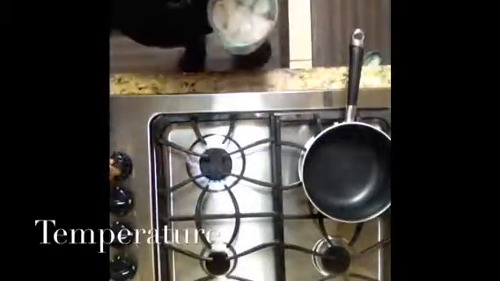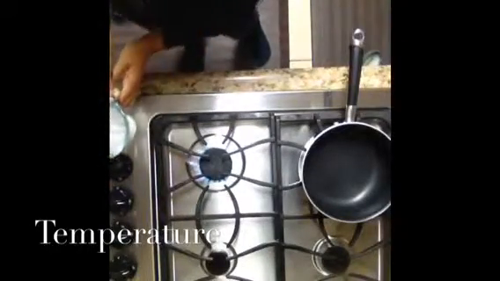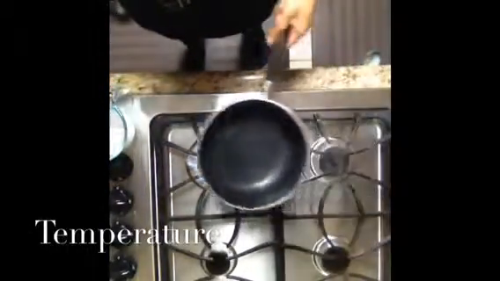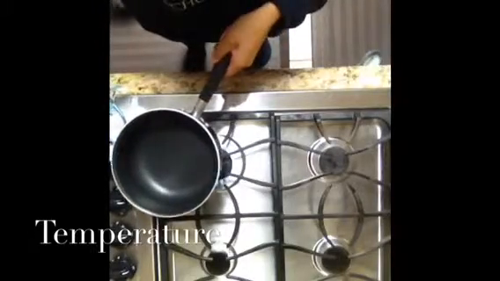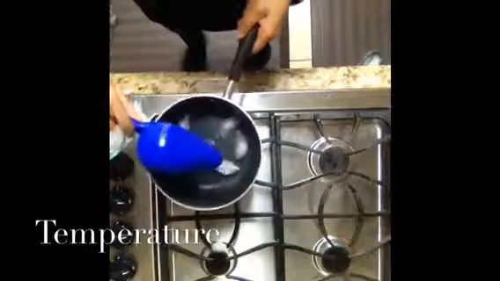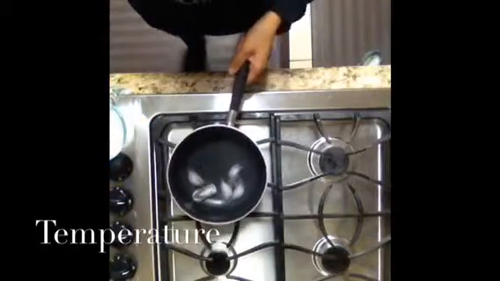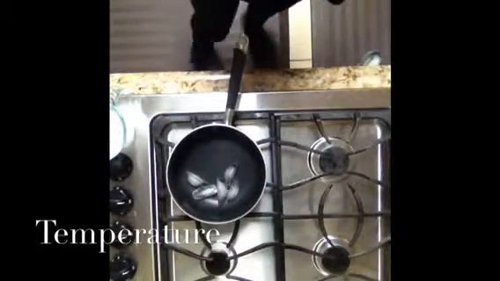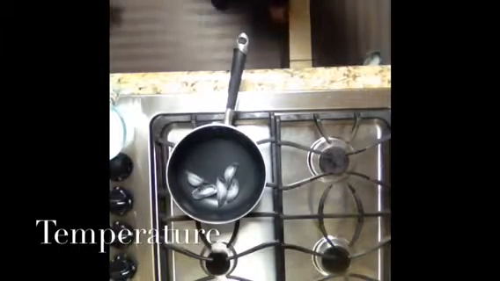putting ice to melt. You put ice in it, and you'll start to see the ice melting fast.